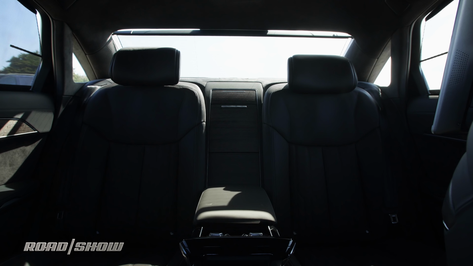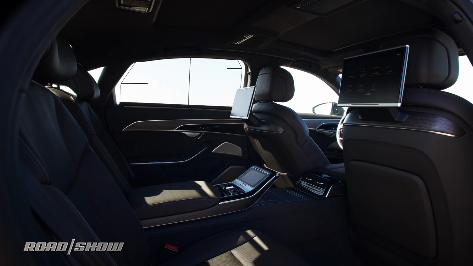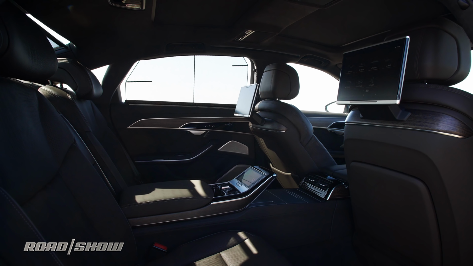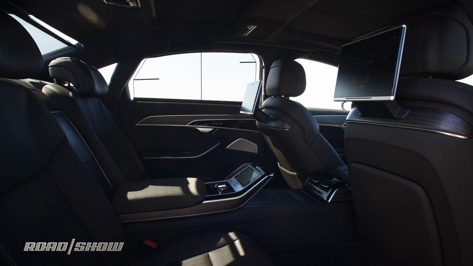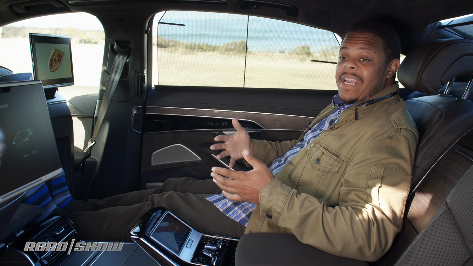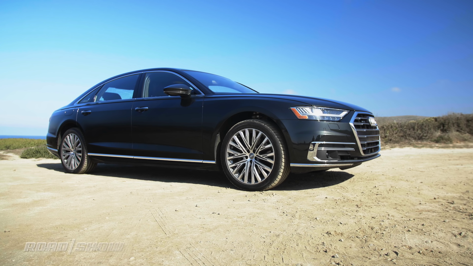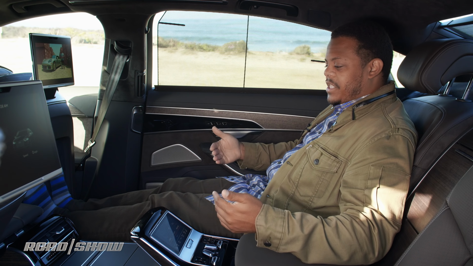However, some of the coolest features in this 2019 Audi A8L are in the back seat. So if you'll join me back there, let's get a little more comfortable and I'll explain. Now every A8 that we get in the States is going to be an L, a long wheelbase model, which means there's going to be plenty of leg room on the second row.